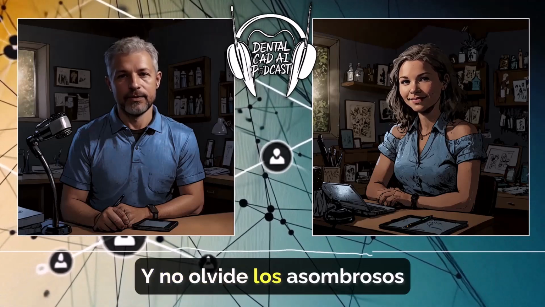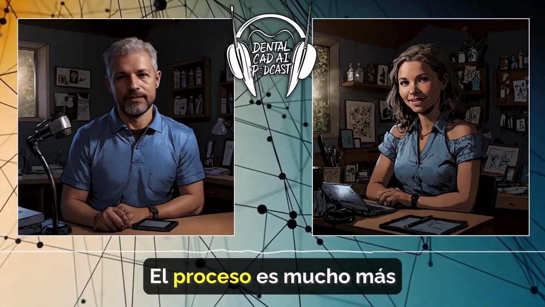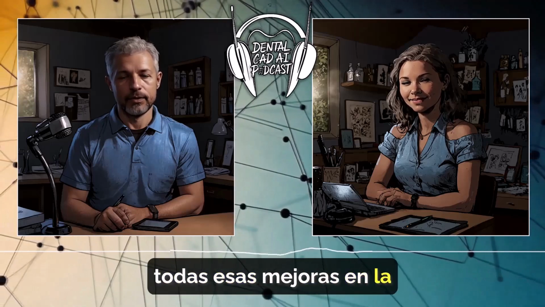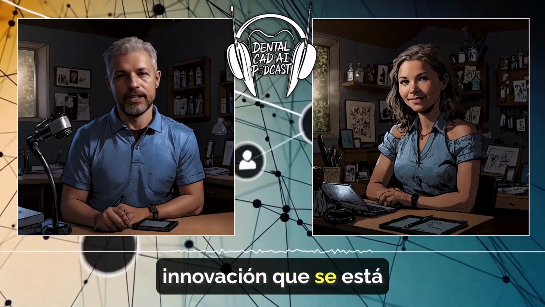Right, and don't forget those amazing advancements in denture creation. Oh yeah, that was huge, making the process so much faster and more automated. And of course, all those enhancements to model creation. It's incredible to see how far digital dentistry has come. It really is. It's a testament to all the innovation happening in the field.